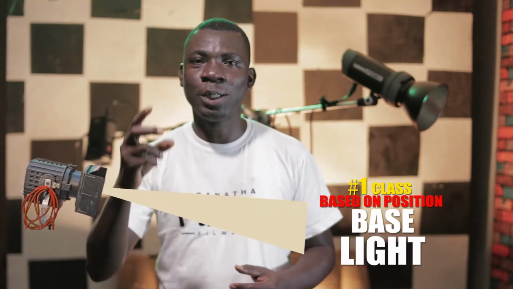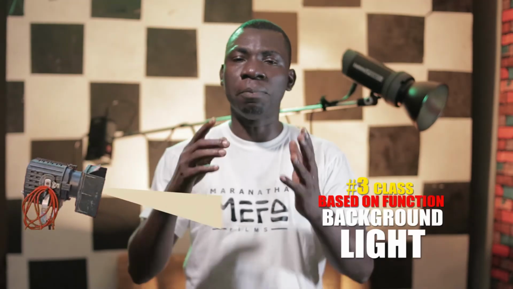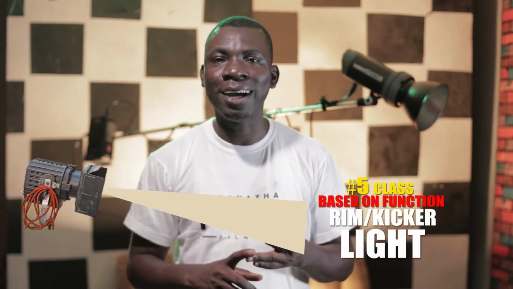I want to repeat all these types of light that I've mentioned. The examples of the first class of light, based on their position, are the side light, the base light, and the backlight. And the background light, kicker, key light, and fill light are lights based on what they are used for on set.